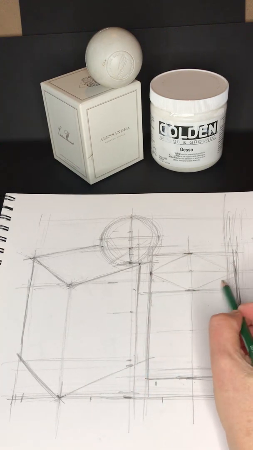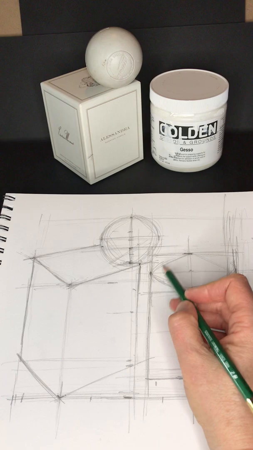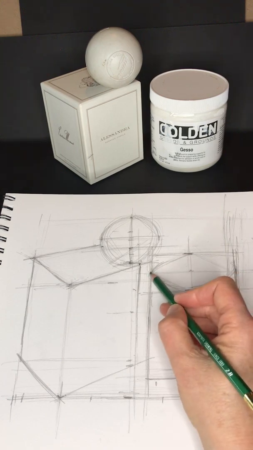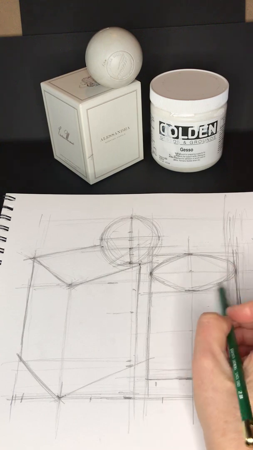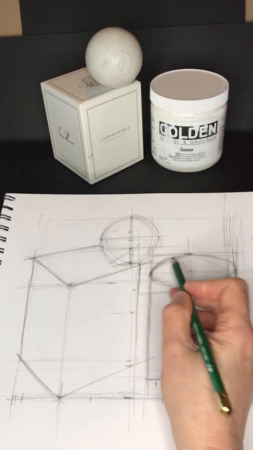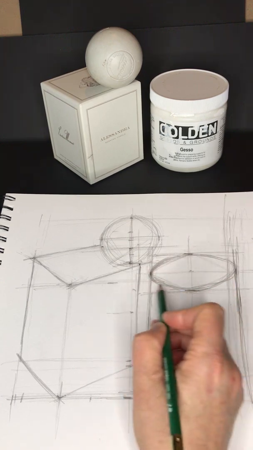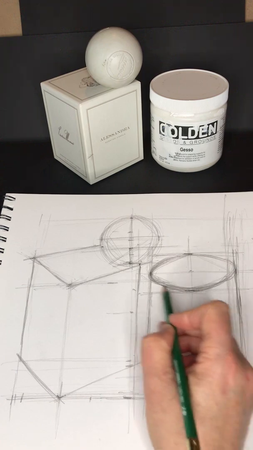Okay, and then we can round them out so that they are more correct. We're getting that little pinched shape there, but let's just keep working on it until it gets nicely circular.